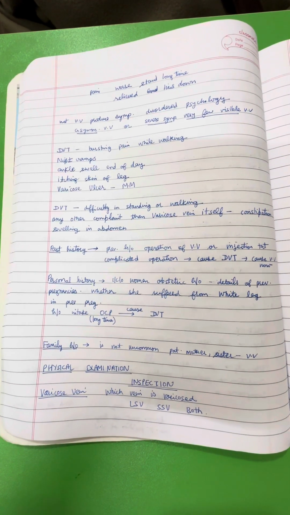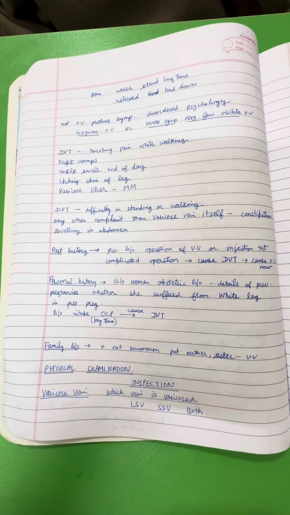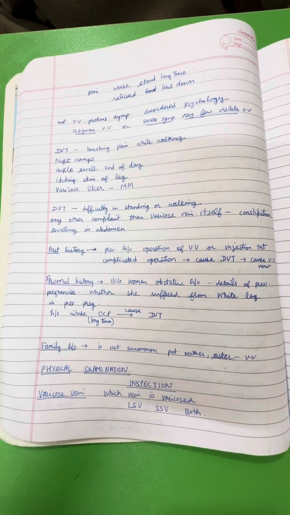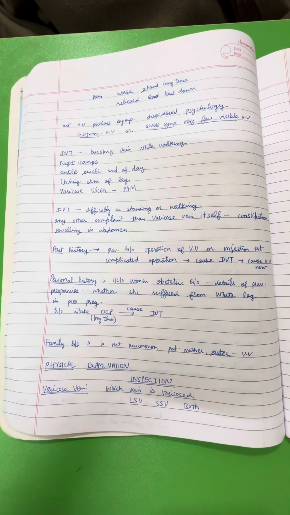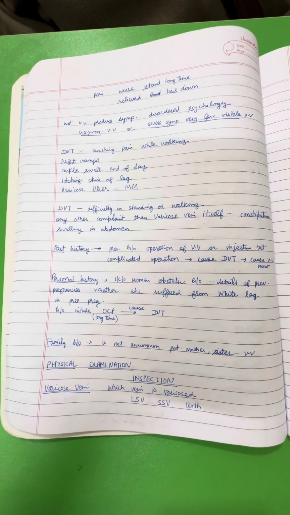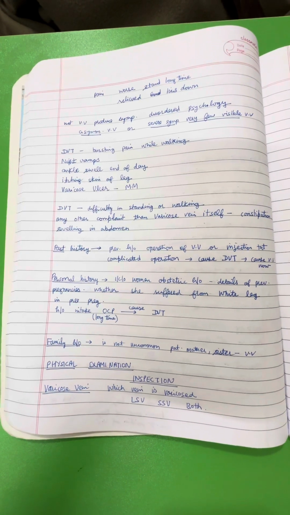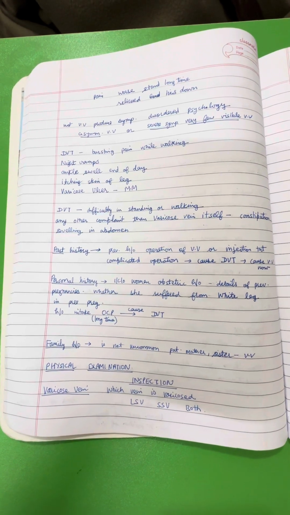Now family history is also important. Is there any history of the varicose vein in the sister, in the mother. Now moving further to physical examination, inspection. On inspection, we see the varicose veins.